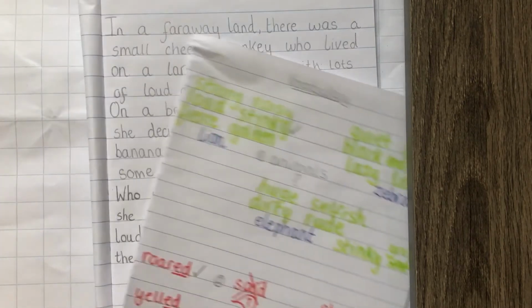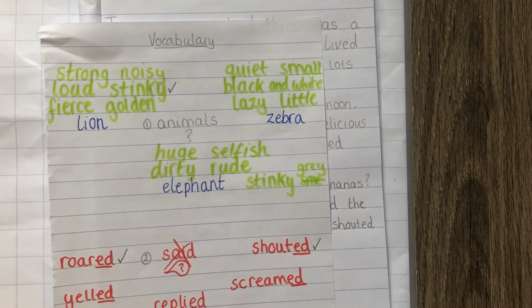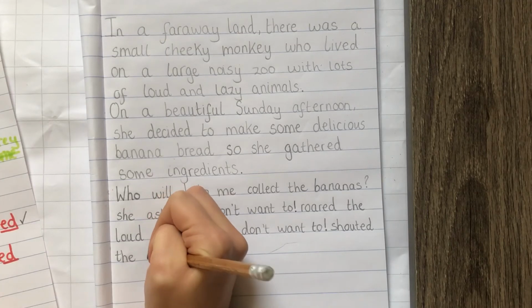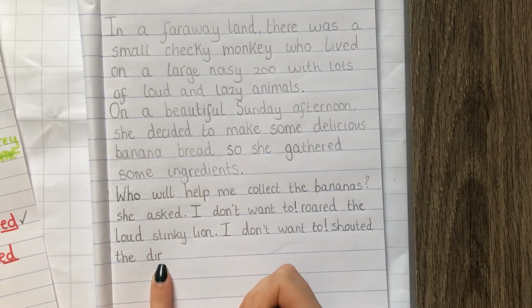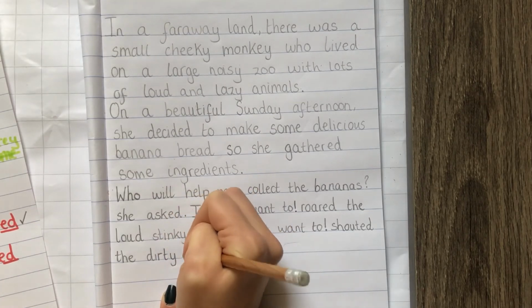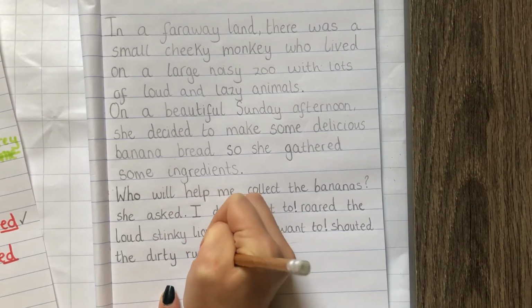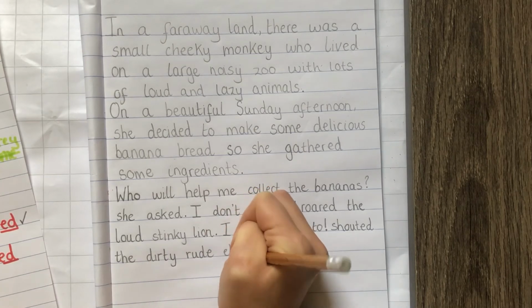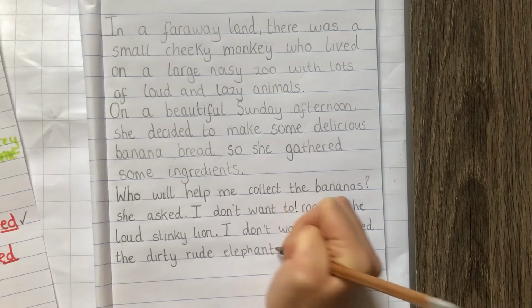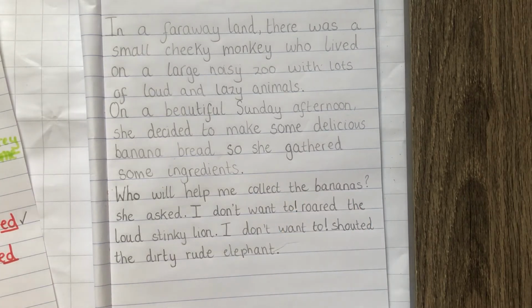Now I've got to put 2 adjectives for my elephant. Today, my elephant, because he shouted, they're going to be dirty and rude. So copy that. Dirty. The dirty, rude elephant. Then I need a full stop.